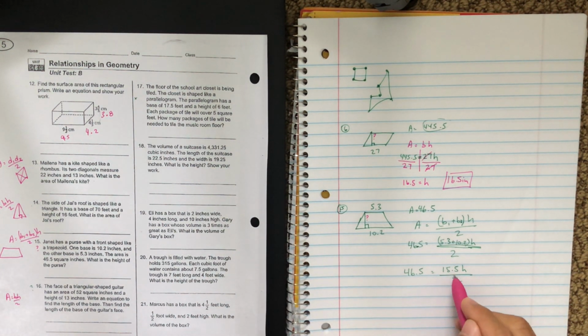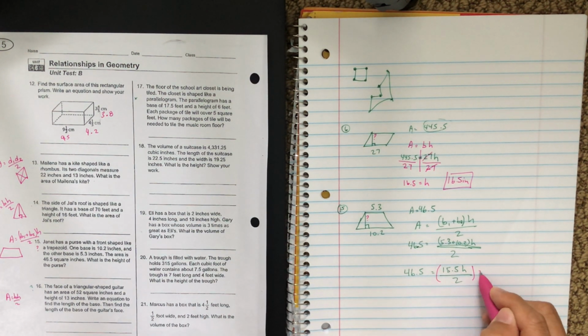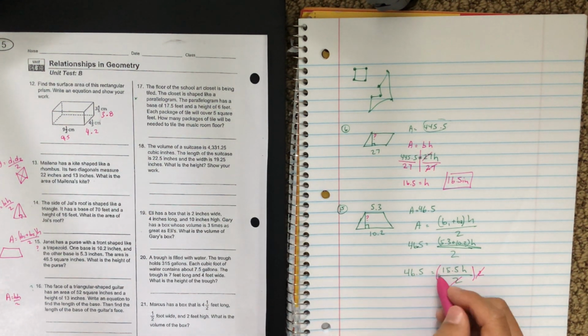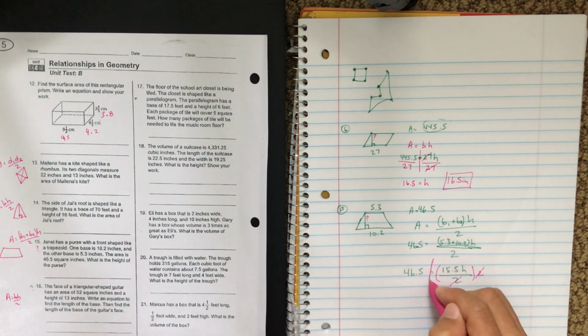If I want to get rid of this, it's 15.5h divided by 2. If I want to get rid of this divided by 2, I can do the inverse, which is multiplying by 2. So 15.5h is being divided by 2. I'm going to multiply this whole thing by 2, which allows me to cancel it out. But if I do that, I have to do it to the other side of the equal sign as well.